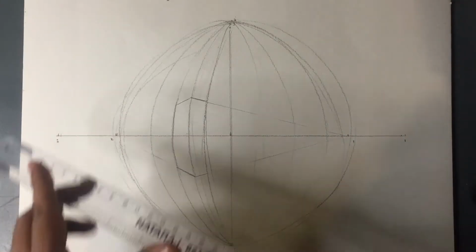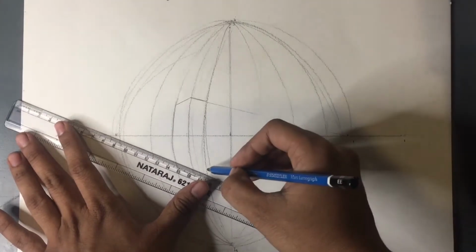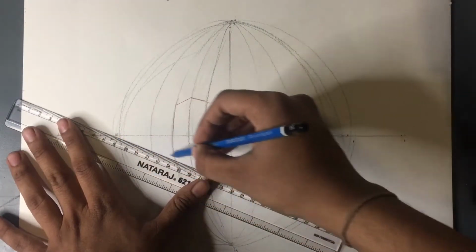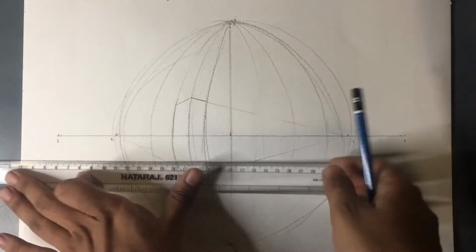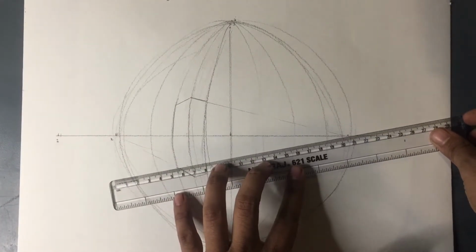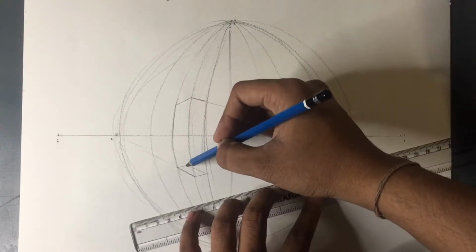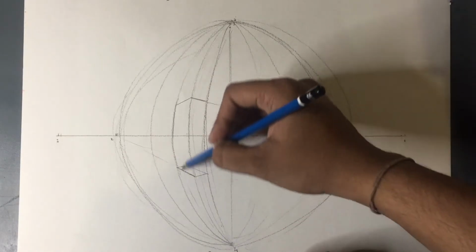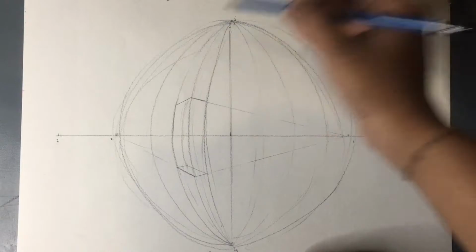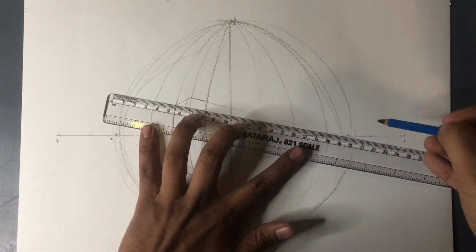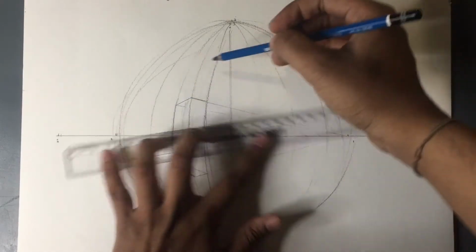Remember, every object we draw needs to be completed, including the backsides which are not visible, because this gives us an idea of how much volume the building has and how much surface area it is covering on the ground, so that we can figure out from where the buildings next to this one will start.